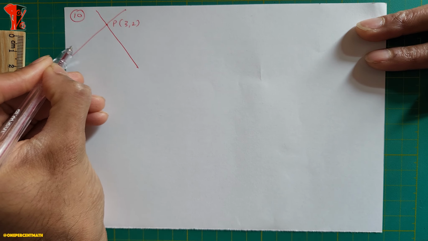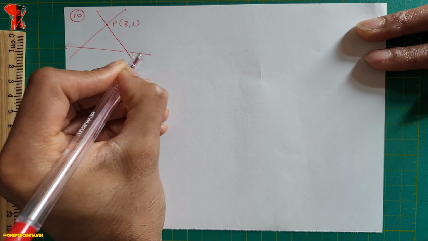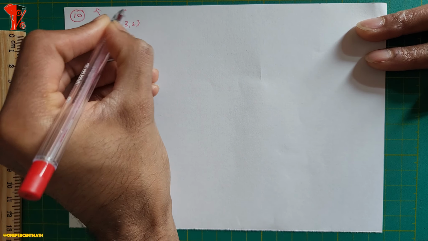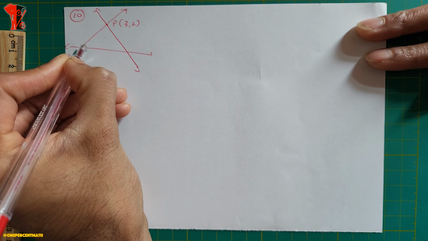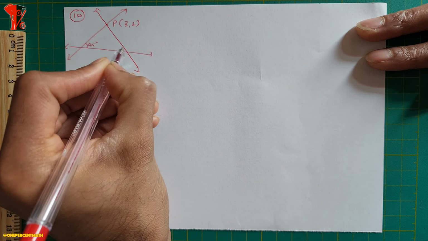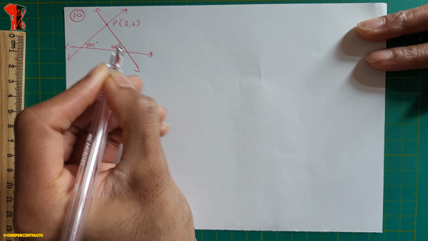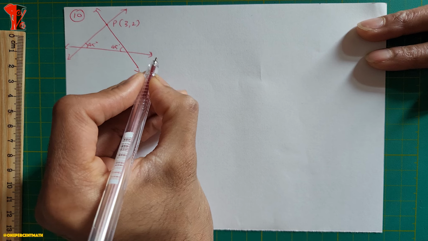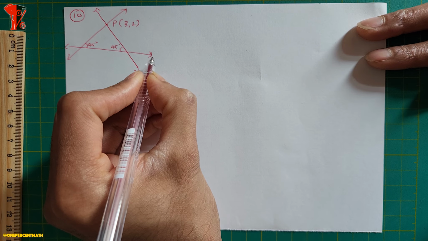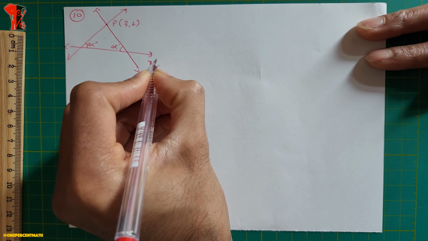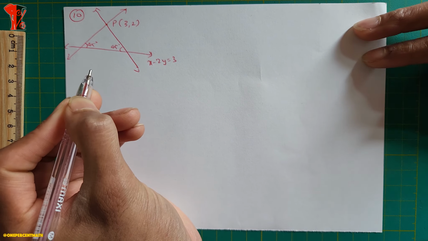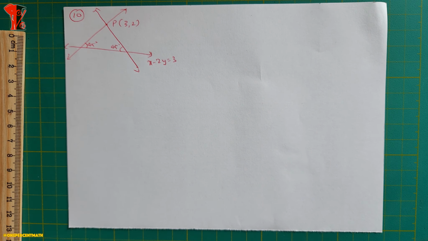Okay, and this line makes an angle. Which two lines? These two lines, okay? It makes an angle of 45 degrees with another line. So that line equation they gave. What is the line equation of the line? That is x minus 2y is equal to 3. This is x minus 2y is equal to 3. Okay, this is what is given.